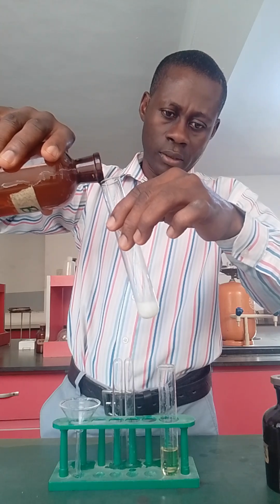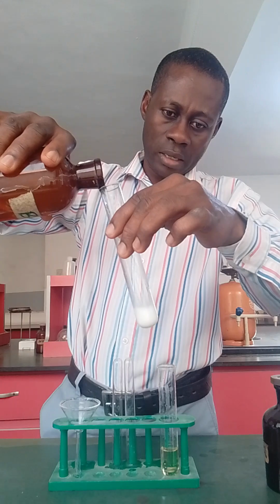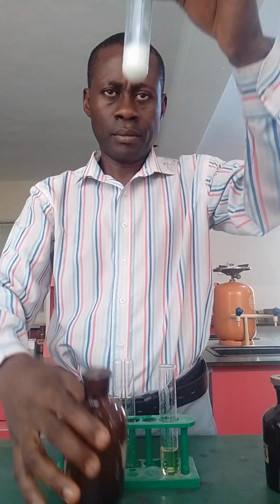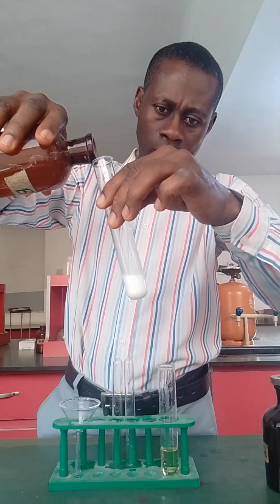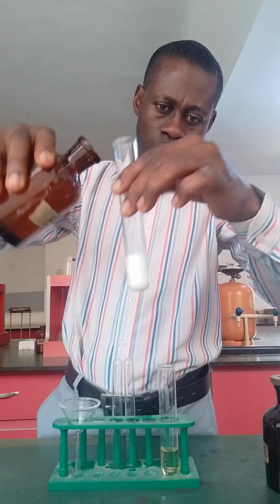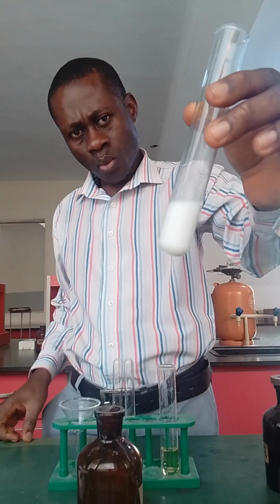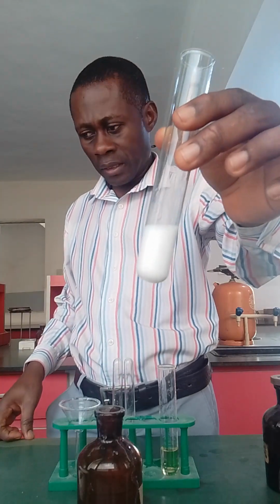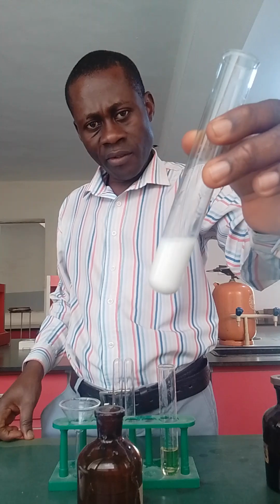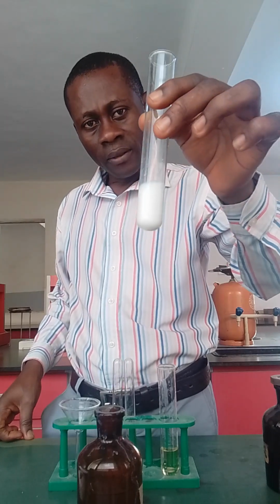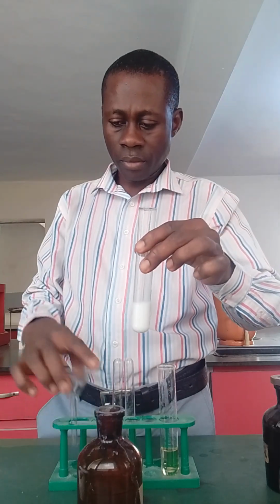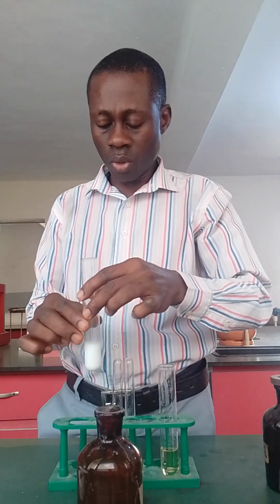Wow, can you see? This is a white precipitate. It forms. That shows the presence of SO4 2- ion.